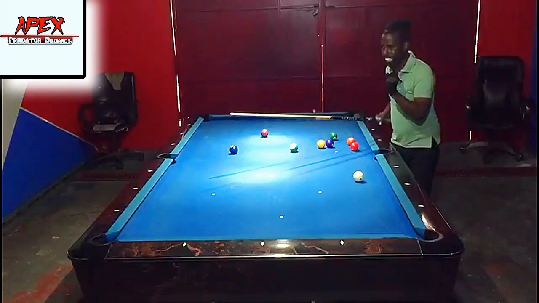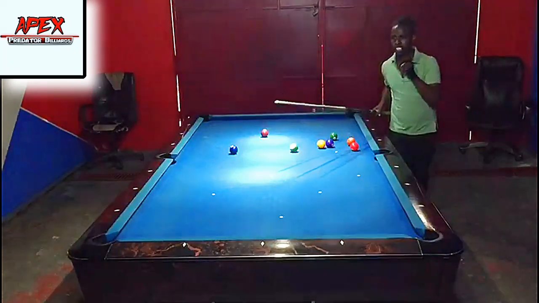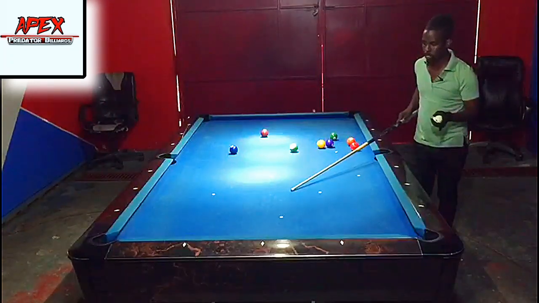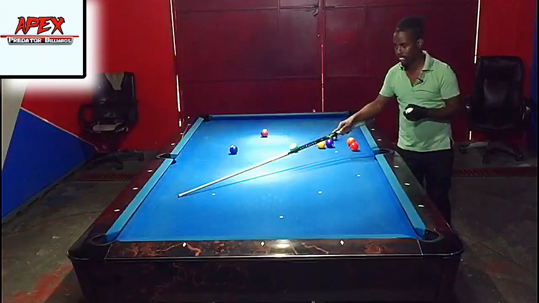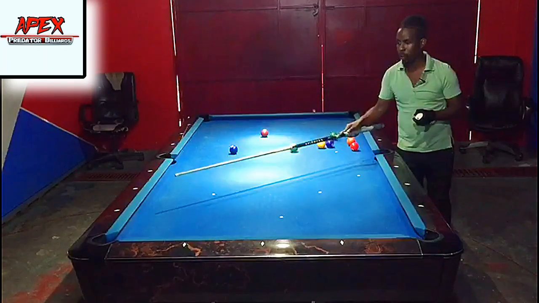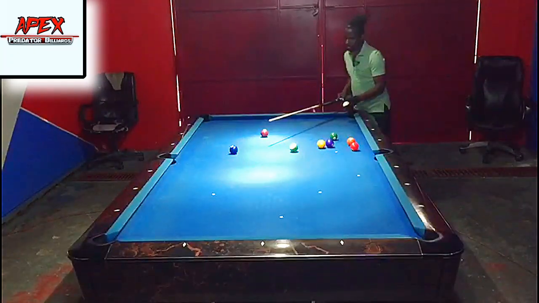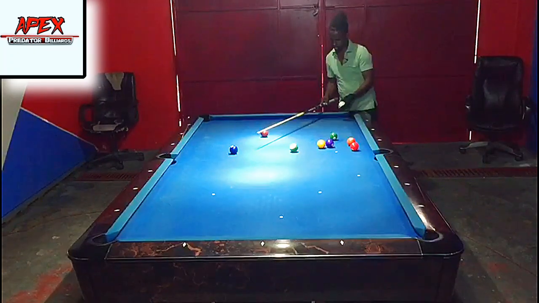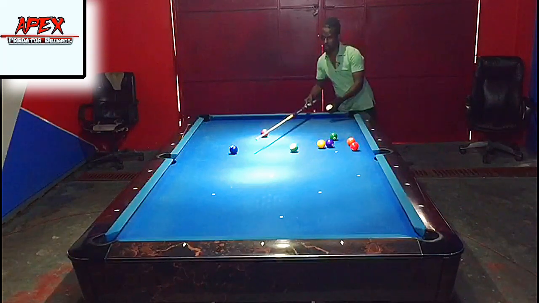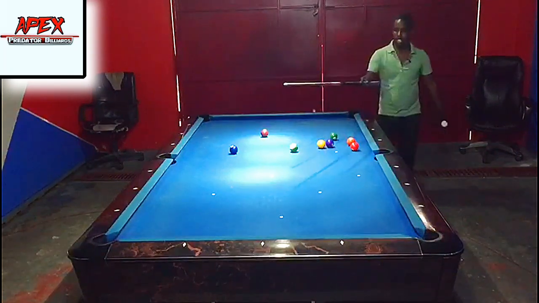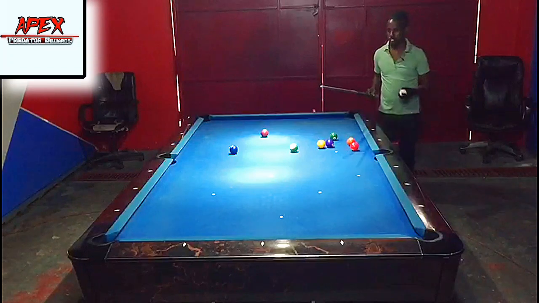All right, so that last point that I just made about adjusting, remember when the angle is too steep, we adjust to our right, because the spin takes a quicker effect off the first rail. When the angle is a bit shallow, then the spin takes effect more off the second rail.